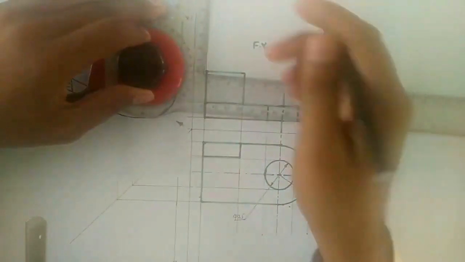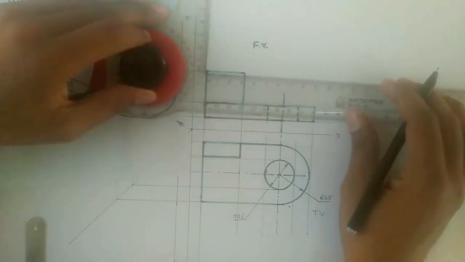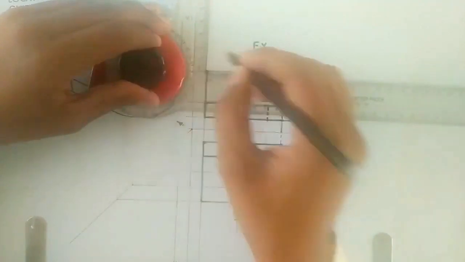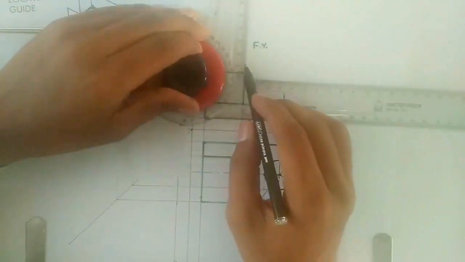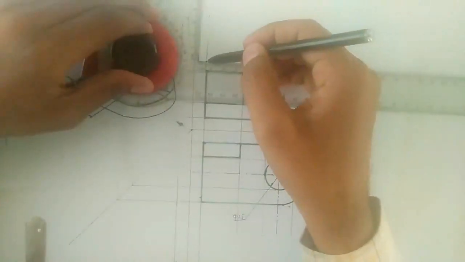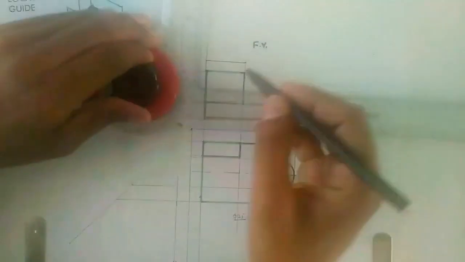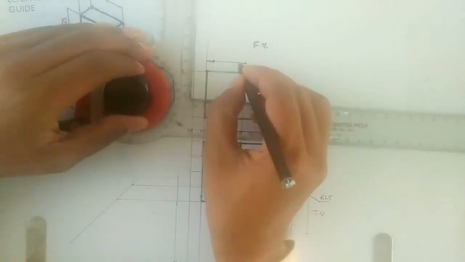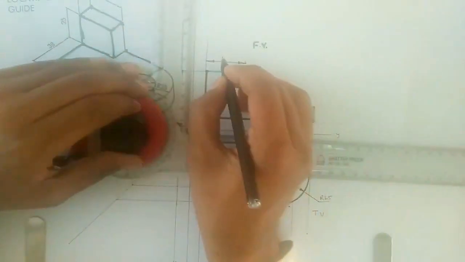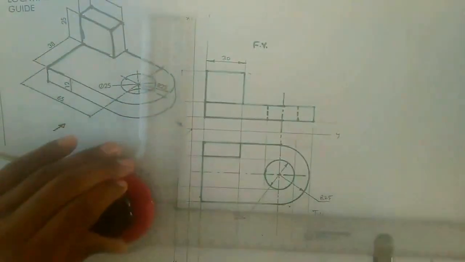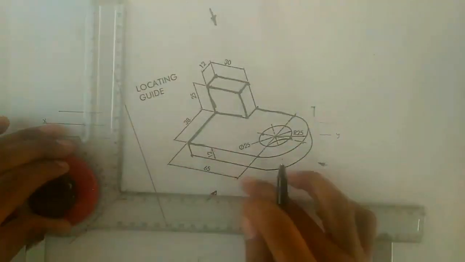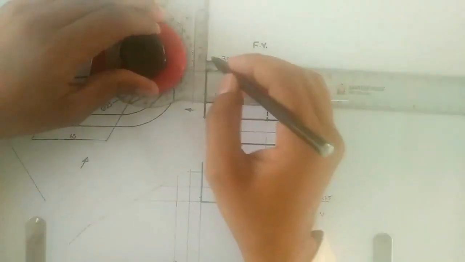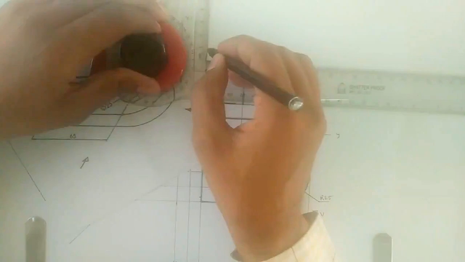Place it approximately 8 mm away from the object. This is 30 mm. This total is 65, again approximately 8 mm away from this dimension.